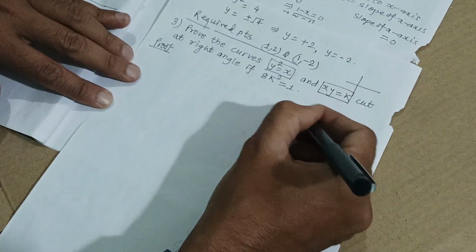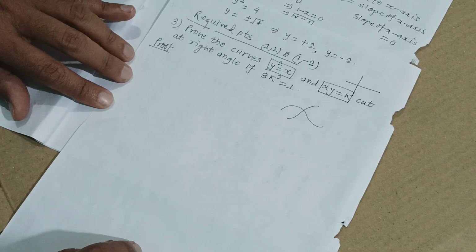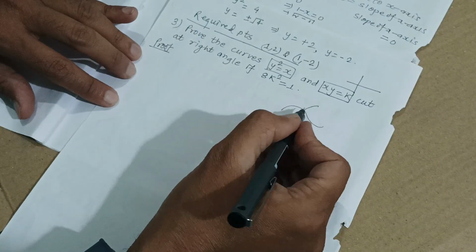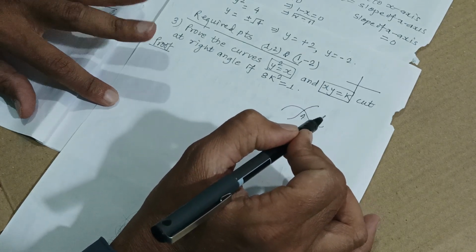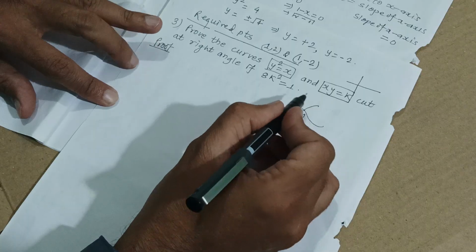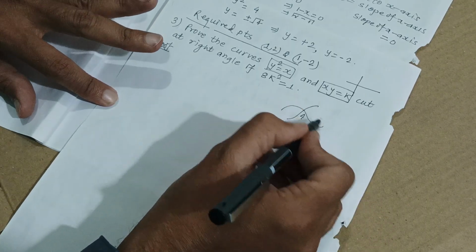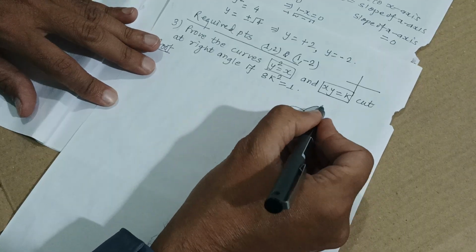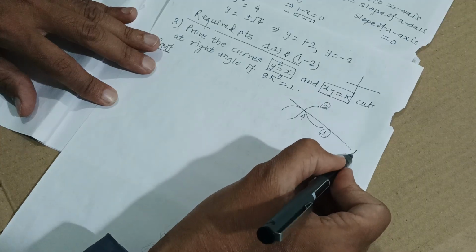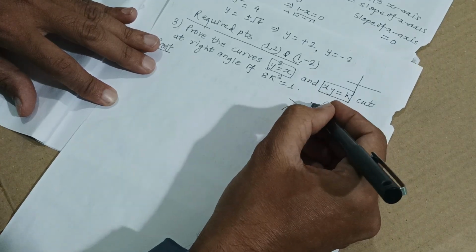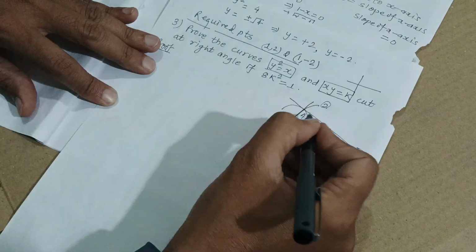Suppose these two curves are cutting. It means the curves are cutting at right angle. It means the tangents at the point of intersection are at right angle. So simply suppose this is one curve and this is the second curve. We can find the tangent over here. This is tangent 1 and this is tangent 2. So these two tangents make an angle of 90 degrees with each other.